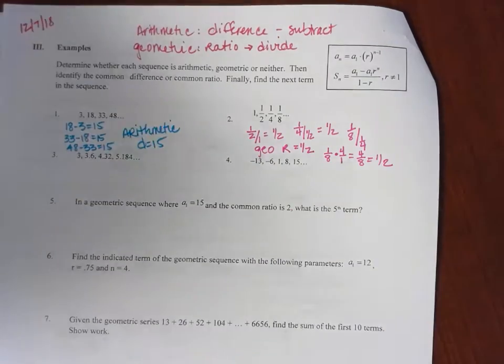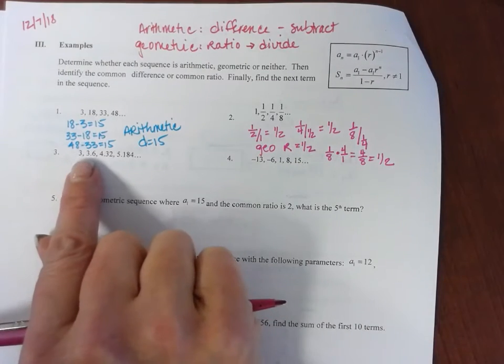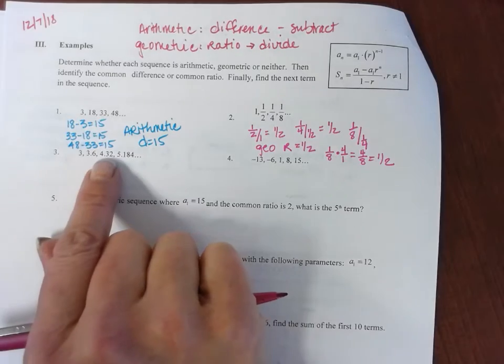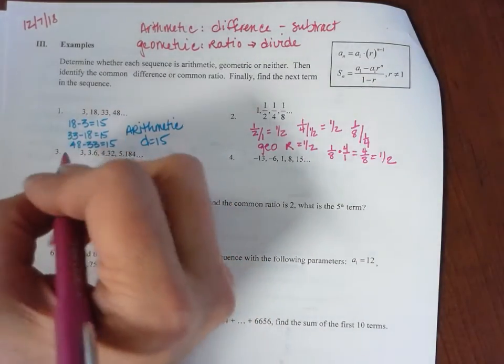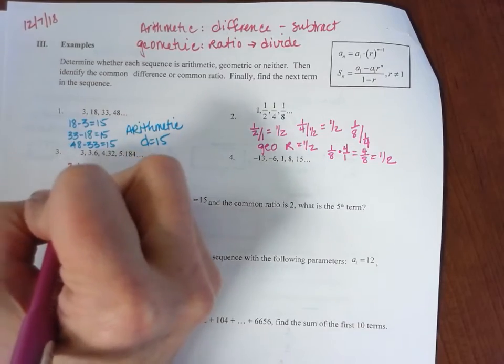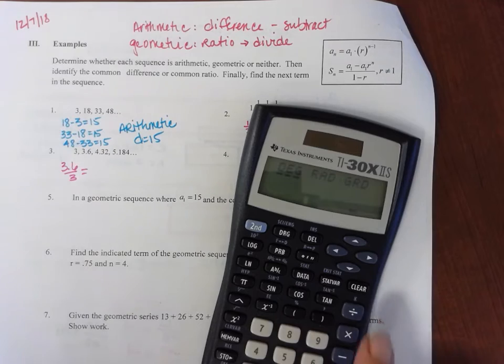Okay, let me grab my calculator for the next one, because I can't do it. So which one do you want to try? Let's see, if we add 0.6 and add 0.6, that's going to give us 4.32. So let's take 3.6 divided by 3.